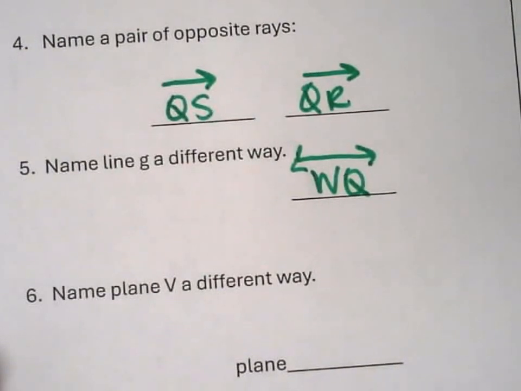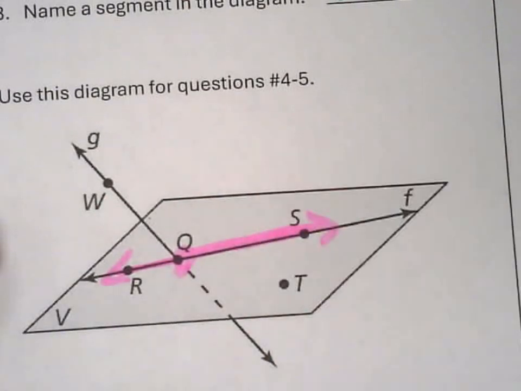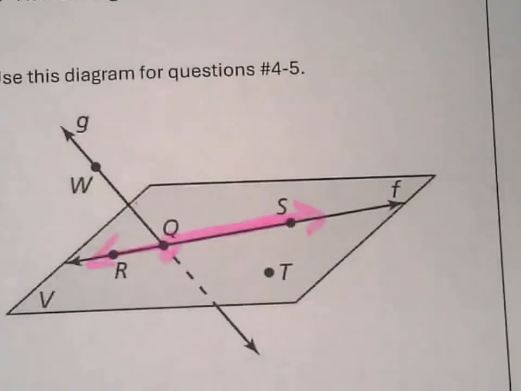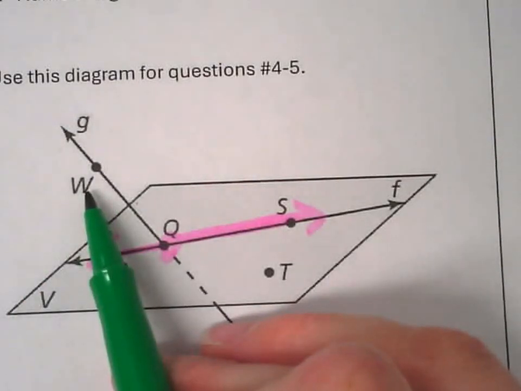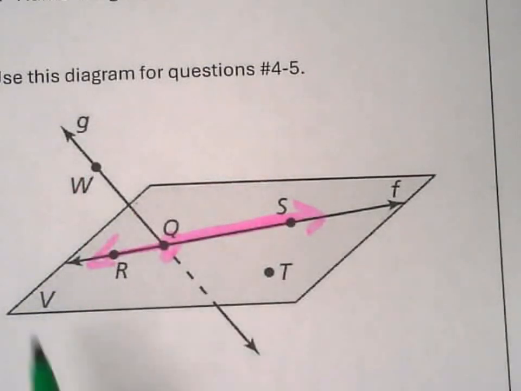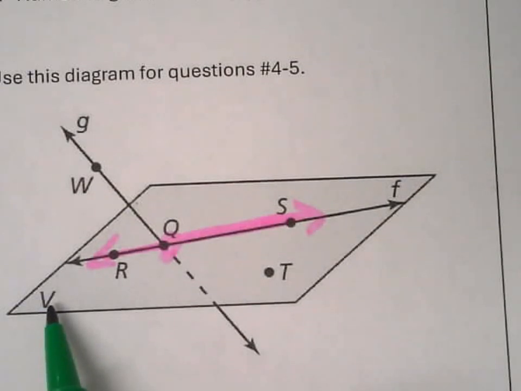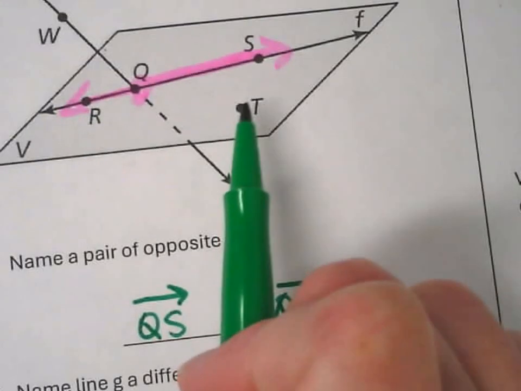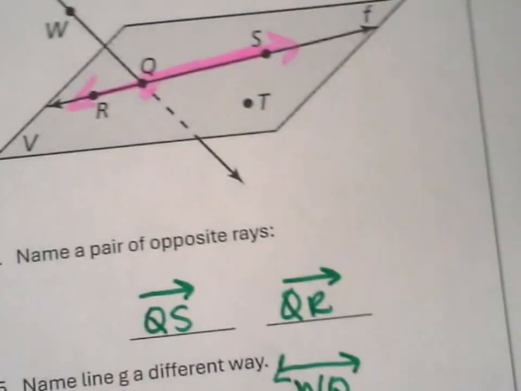Number 6, name plane V in a different way. So plane V is this shaded plane here. To name plane V in a different way, you can use 3 points that are on the plane. Those 3 points cannot be in a straight line, so they can't be collinear. So F is not a point. F could not be in your answer. W is not on the plane, so W can't be in your answer. G is not a point, it can't be in your answer, and V can't be in your answer because V is not a point. So I need to use some combination of R, Q, S, and T that aren't in a straight line. So there's a lot of possibilities.